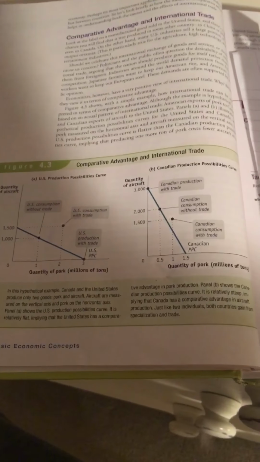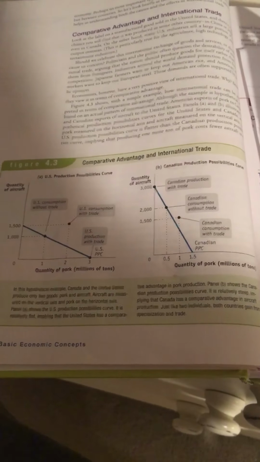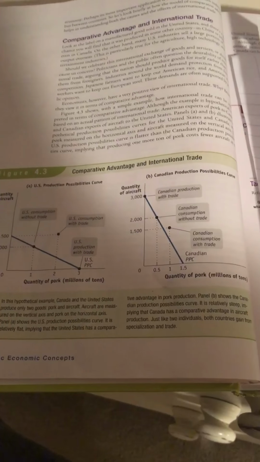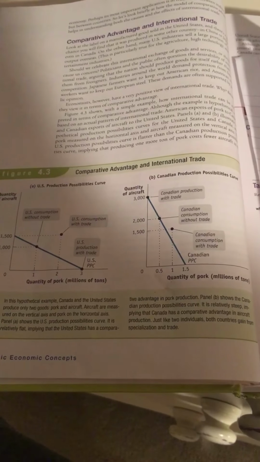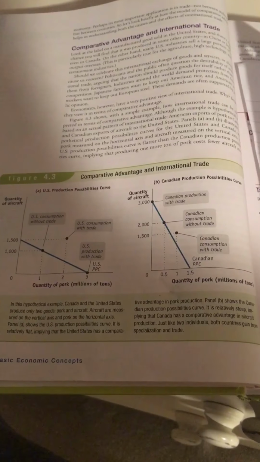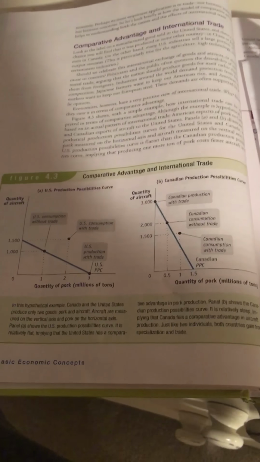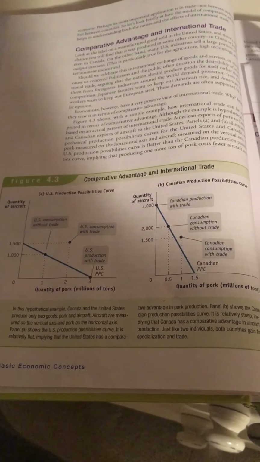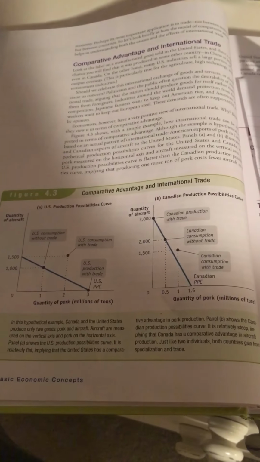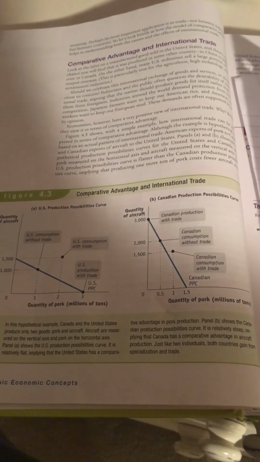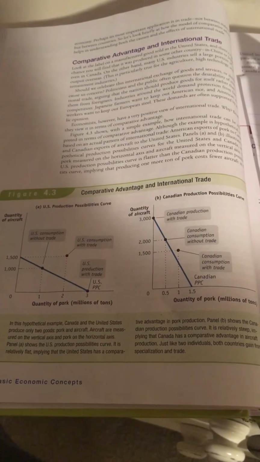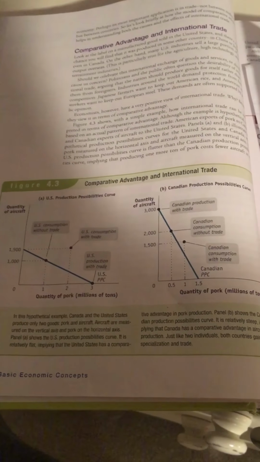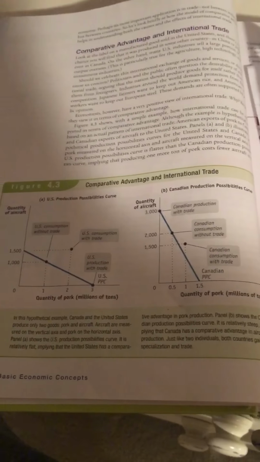Alright, let's talk about specialization and trade. Let's look at these graphs. If the U.S. concentrates on pork production and ships some of its output to Canada, while Canada concentrates on aircraft and ships some of its output to the U.S., both countries can consume more than if it instead insisted on being self-sufficient. It's a win-win for both countries.